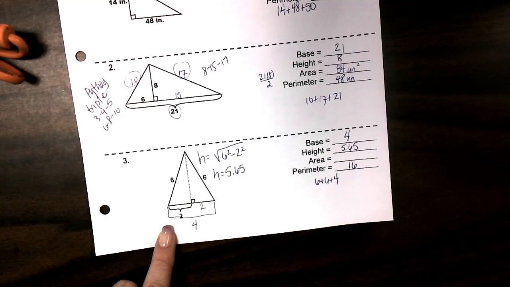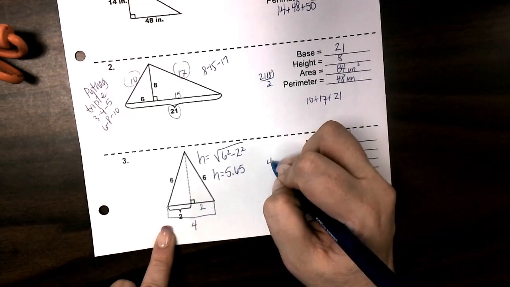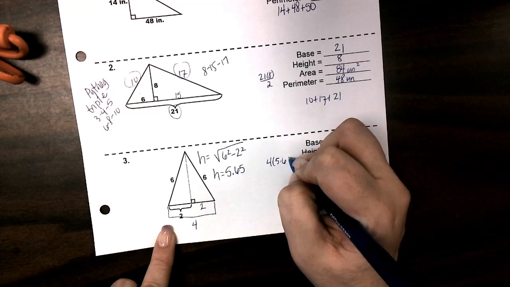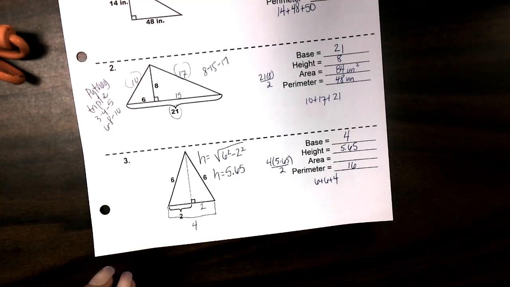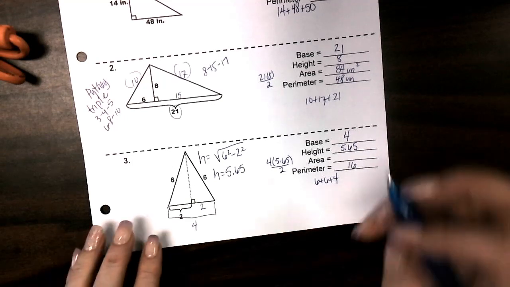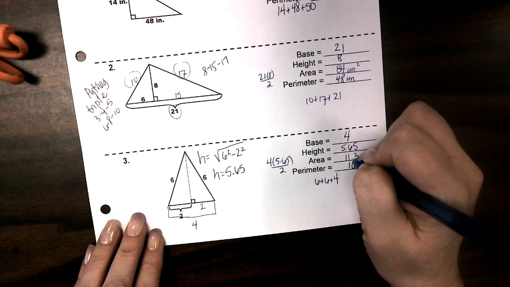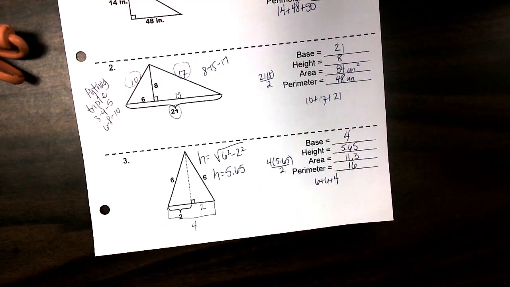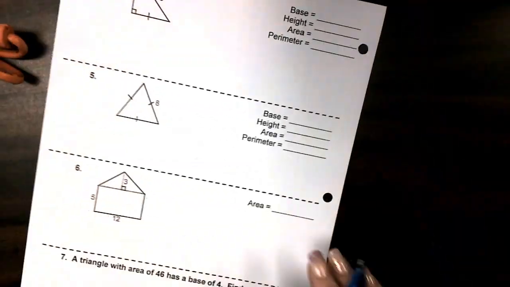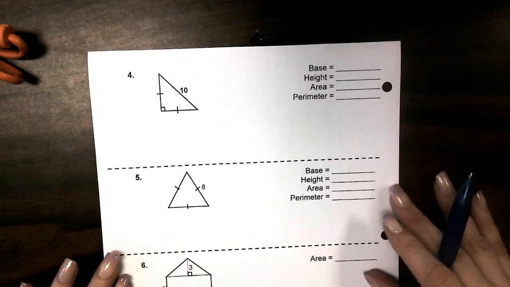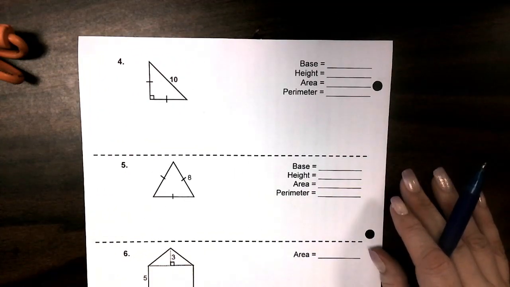And now do I have enough information to find the area? Yeah. Base times height divided by 2. So 4 times 5.65 divided by 2. Very good. All right, so what we're doing today is not just finding area and perimeter, but we are applying what we know about triangles in order to find the missing pieces so that we can do that skill.